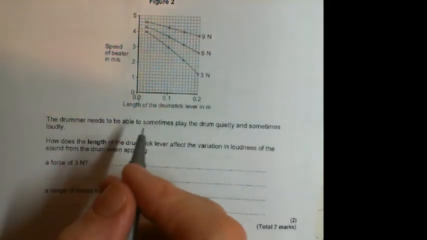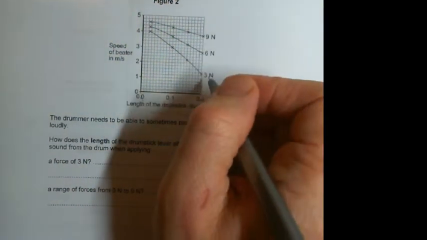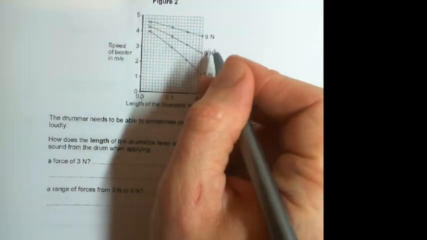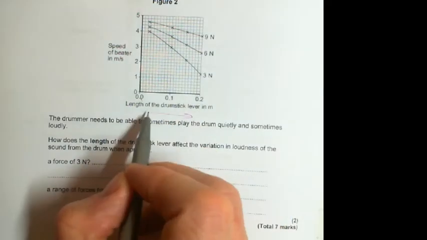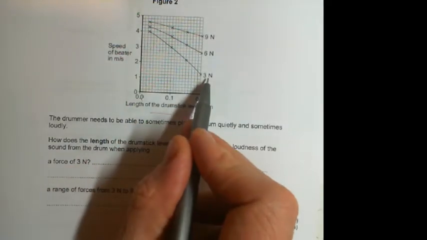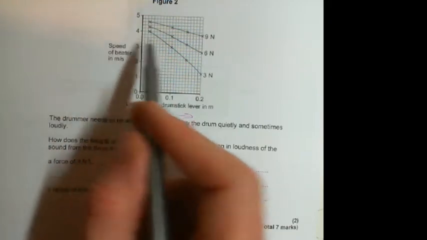Okay, so what I can see is that here, length is increasing, and I can see this one's for 9 newtons, this one's for 6 newtons, this one's for 3 newtons. So I can see that as the length increases for 3 newtons, the speed decreases.